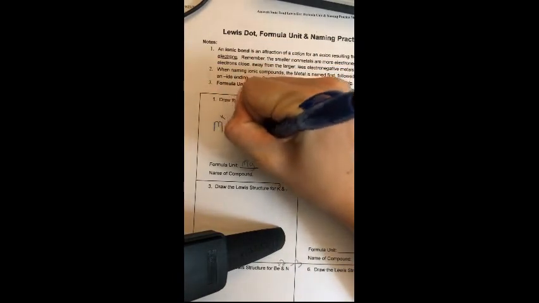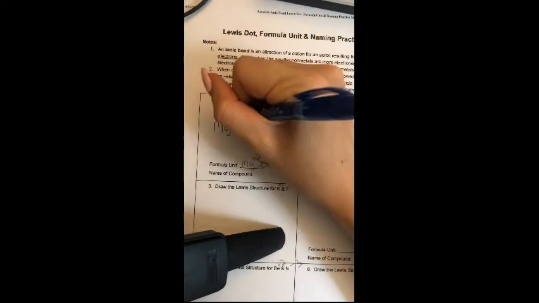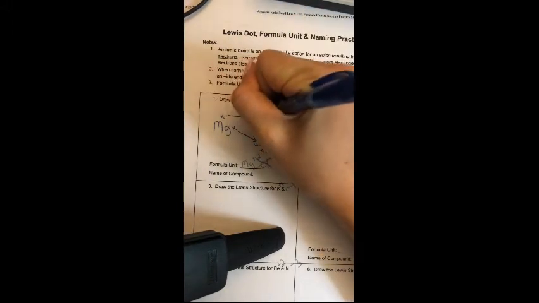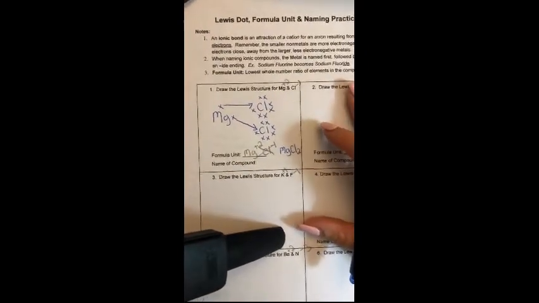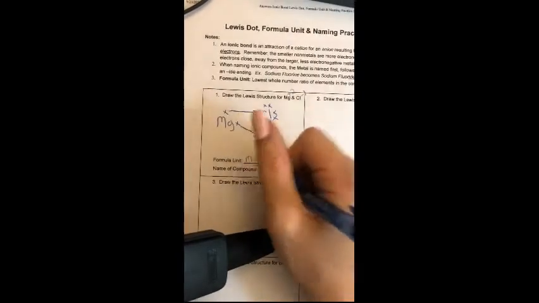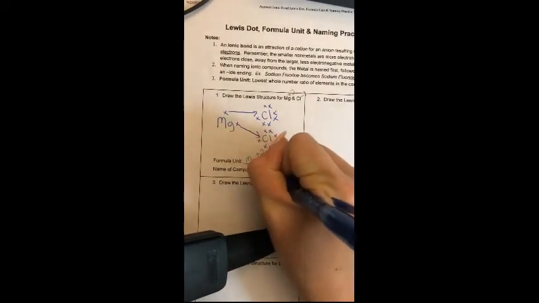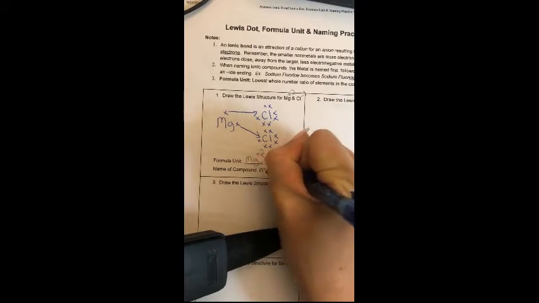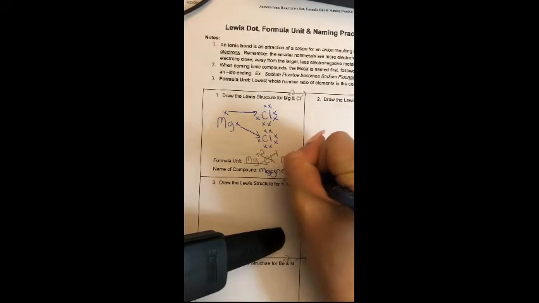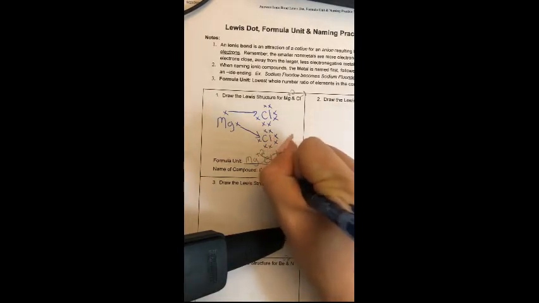So this one is going to transfer here. This one is going to transfer here. That's all you have to do for drawing the Lewis structures. And then the name for this is magnesium chloride.